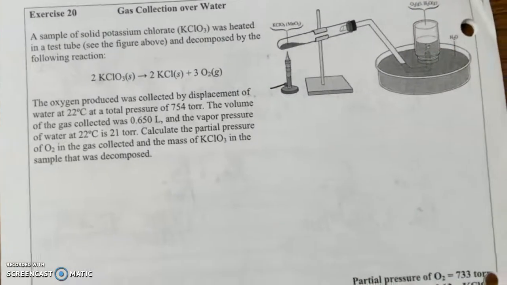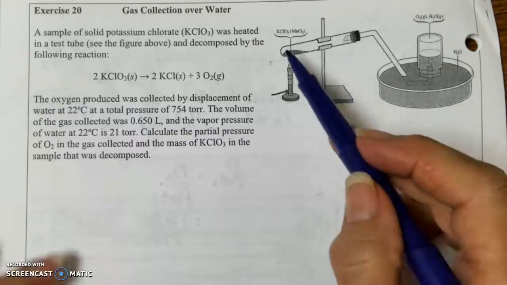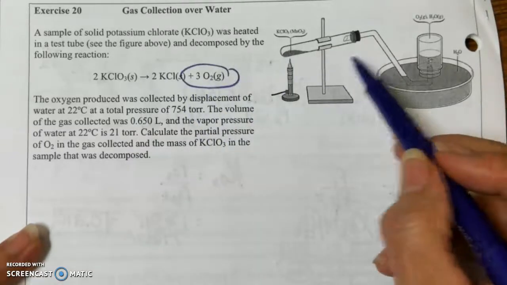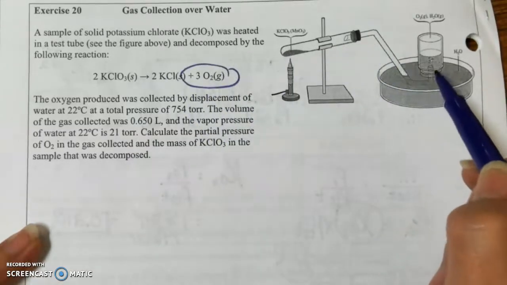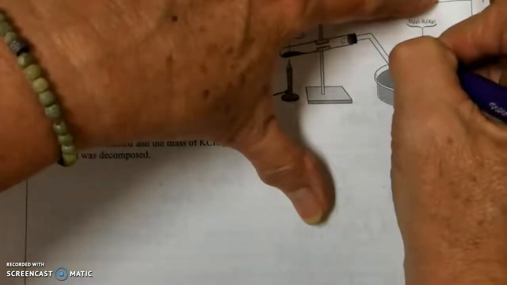So let's look at this problem. It says a solid sample of potassium chloride is heated in a test tube. So here in this case, we're heating this. And what's going to happen is it's going to make oxygen gas. And that oxygen gas is going to bubble. And then it's going to displace. And we're going to measure a volume here.